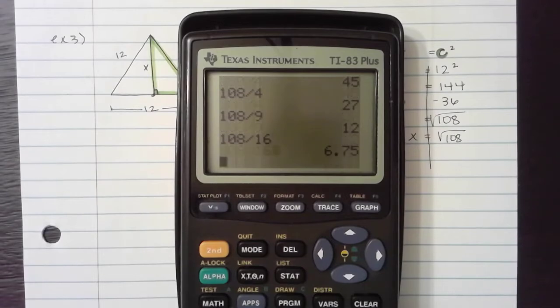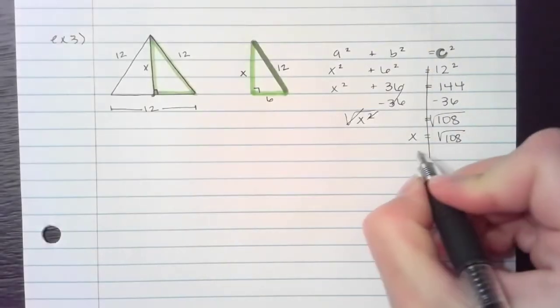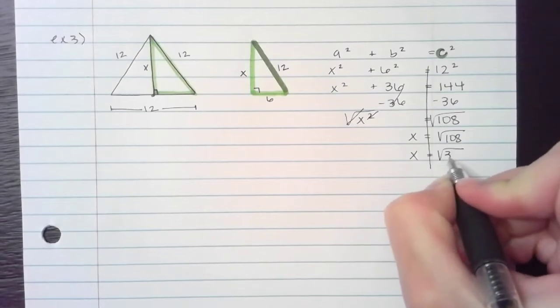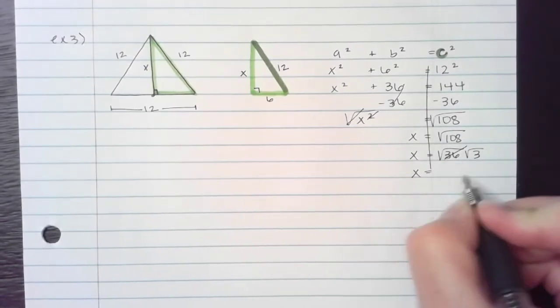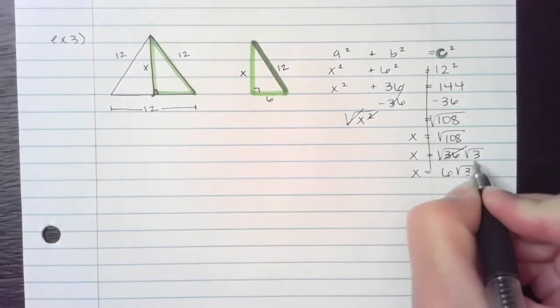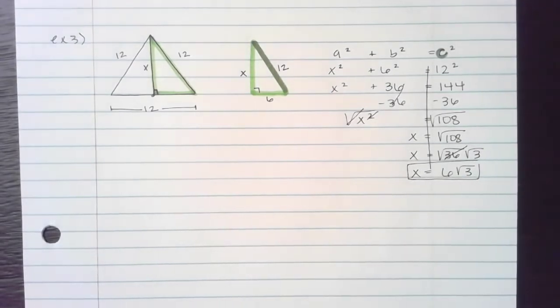108 divided by 16, nope. 108 divided by 36, it's 36 and 3. 36 is the biggest one. So it's the square root of 36 times the square root of 3. And why do I like the square root of 36? Because it turns into a 6. And that is my height, or my missing measurement there.